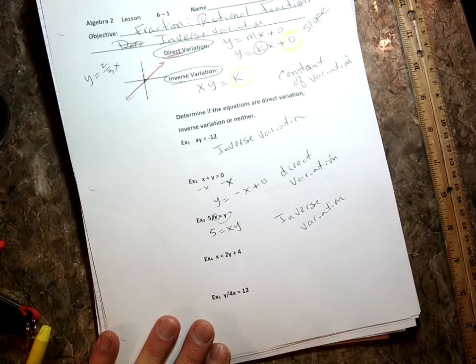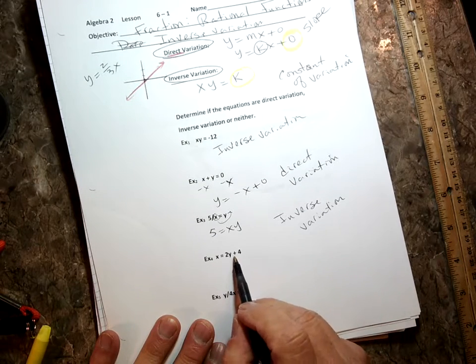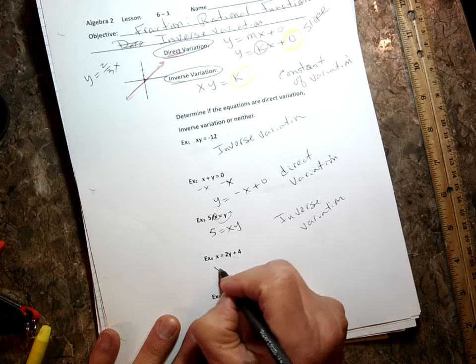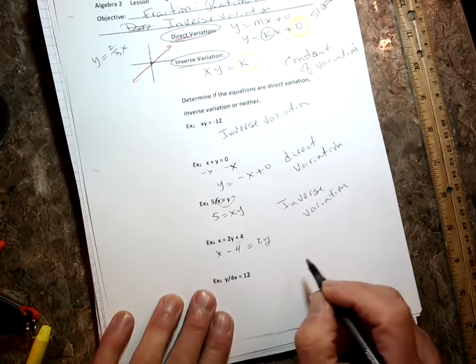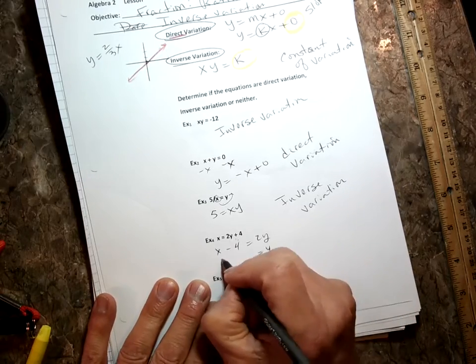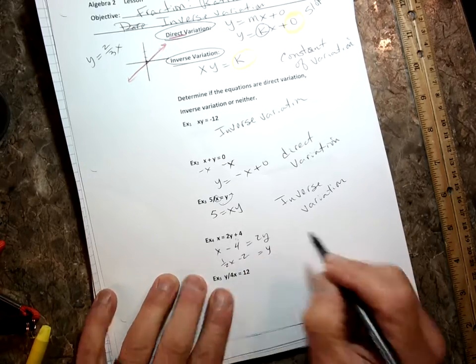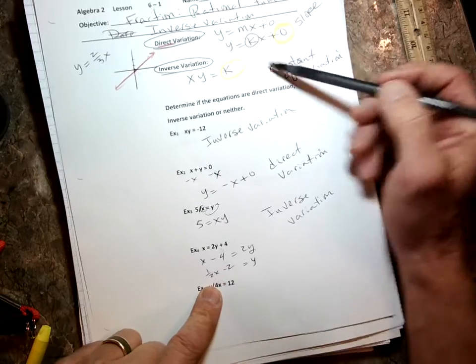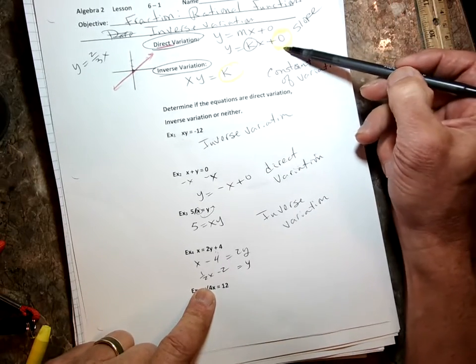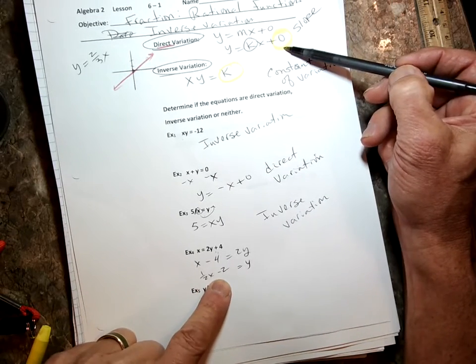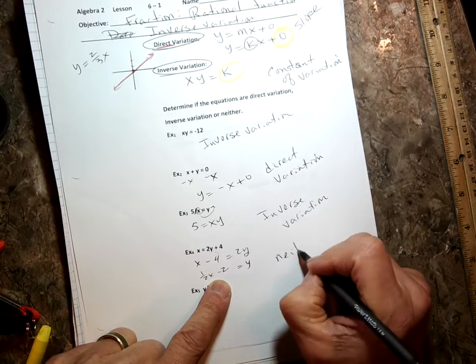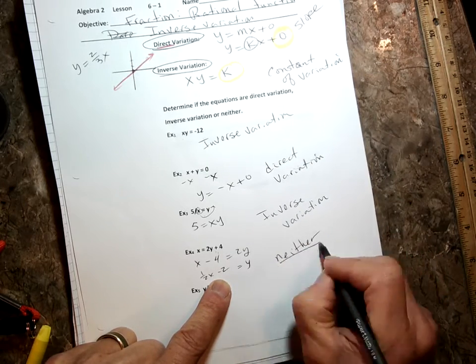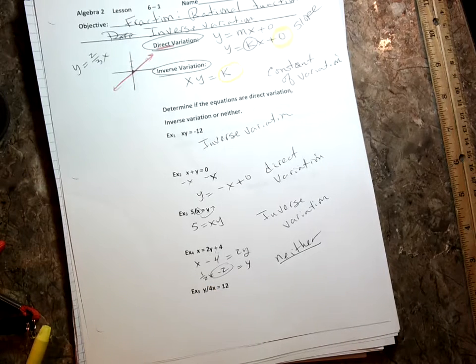The problem with 4 is if you try and solve, you get x minus 4 equals 2y. And if you divide by 2, you'd have y equals 1/2 x minus 2. Now, if it's going to be a direct variation, it has to go through the origin. Can't have a negative 2 here. So this is neither. To be a direct variation, it has to go through the origin.